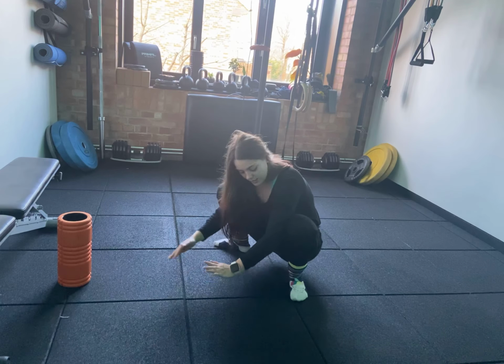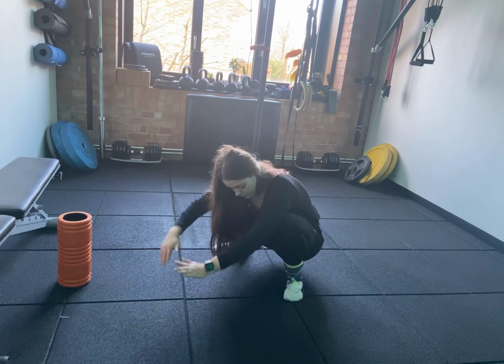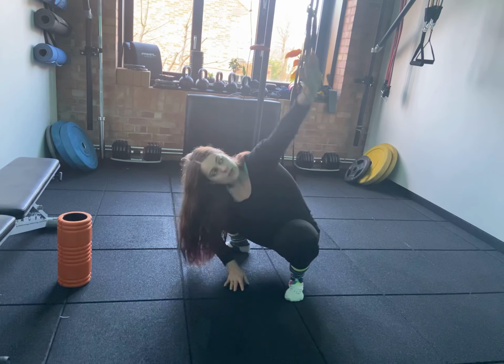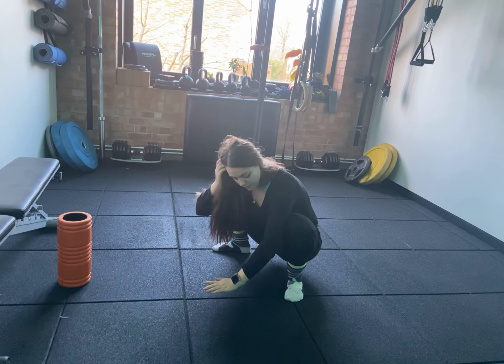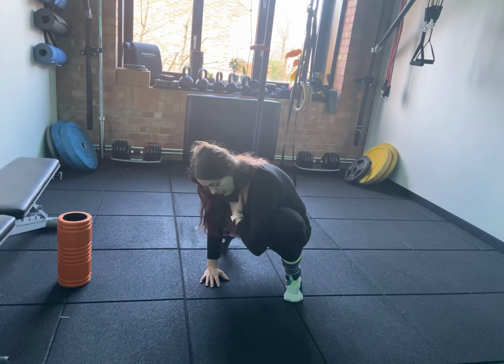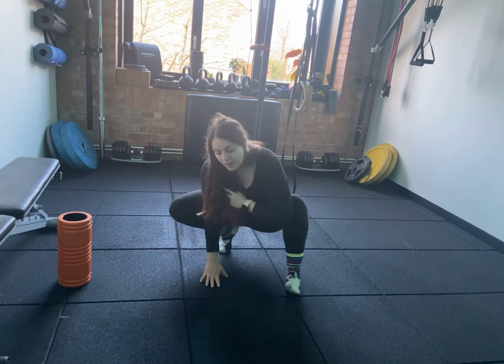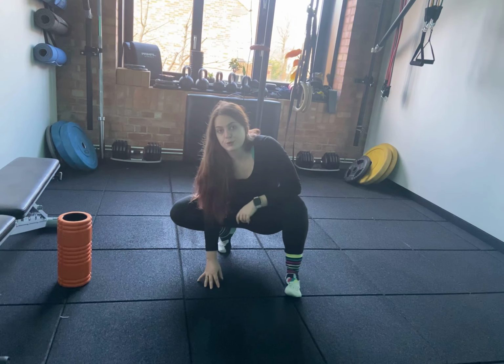That's absolutely fine. Just make sure your knees are over those toes, you're not knocking in, you're just going side to side. If you can't come all the way down into a low squat, you can put a plate underneath your heels so that your heels are a little bit elevated. It will help you to get a bit lower, but it's all good practice for your squat in the long run.